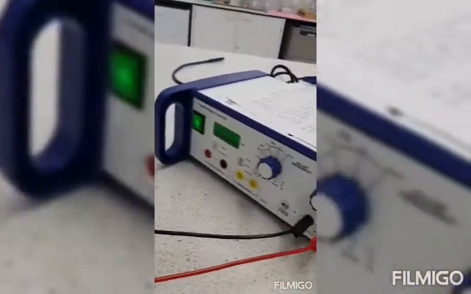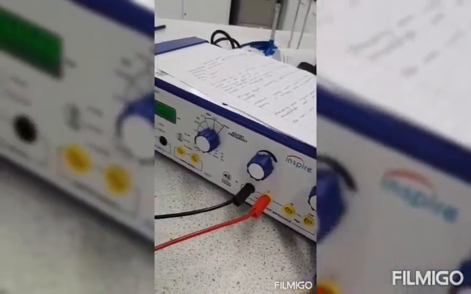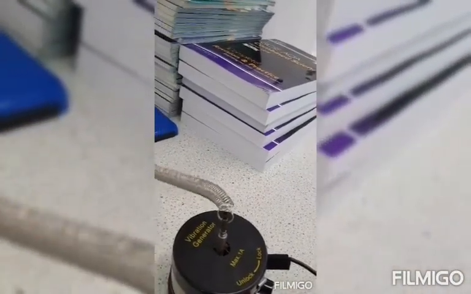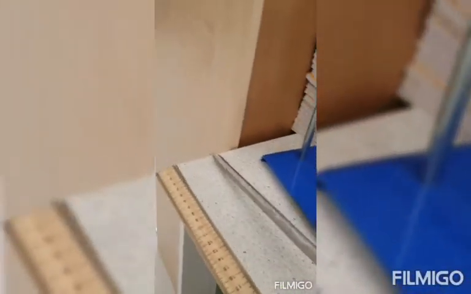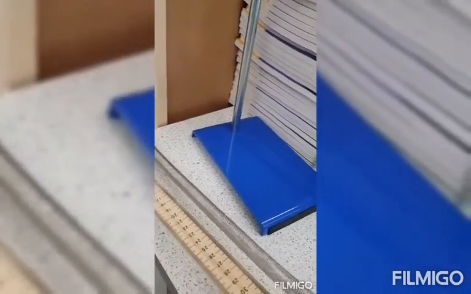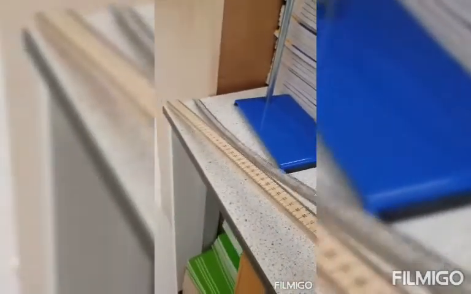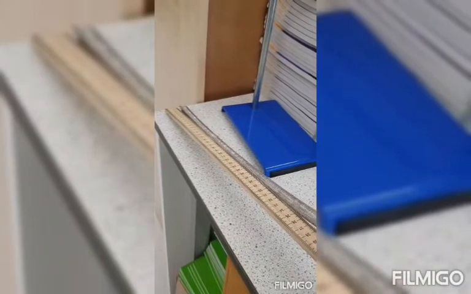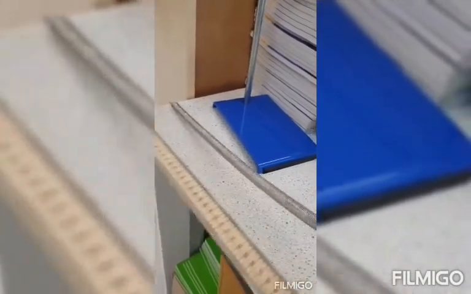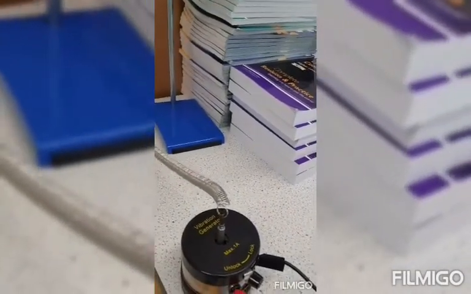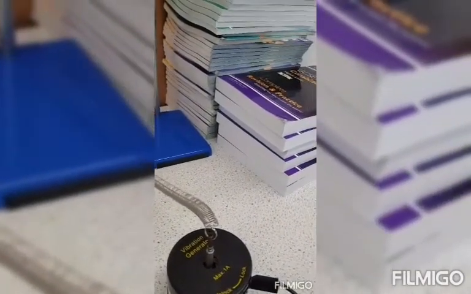The frequency is measured from the signal generator, and the wavelength can be measured using a meter ruler. This whole wave is half a wave, therefore we will times it by 2. Using the two measurements for the frequency and the wavelength, we can work out the wave speed.